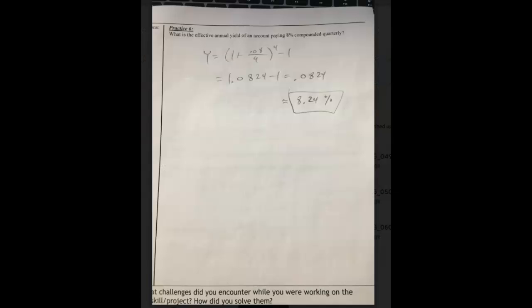Anyhow, using this formula, this right here says: what's the effective annual yield of an account paying 8% compounded quarterly? If you use that formula, what you'll see is that 8% compounded quarterly is actually 8.24% if it were just simple interest. So compounding your interest actually gives you a higher return, which you may have already known.